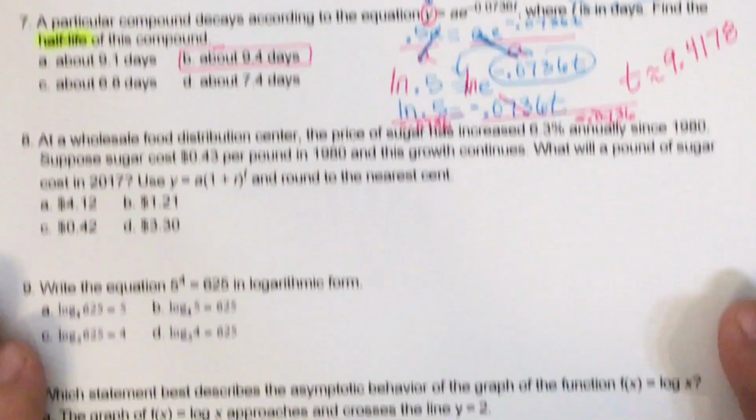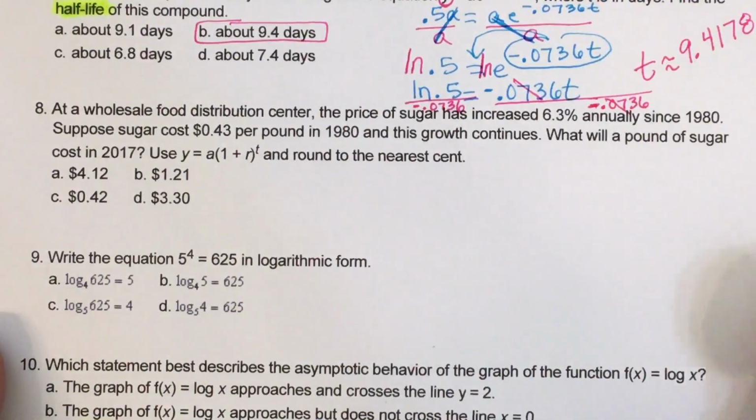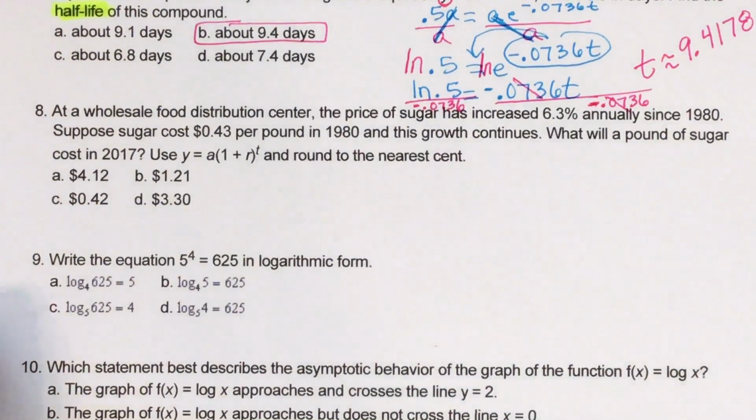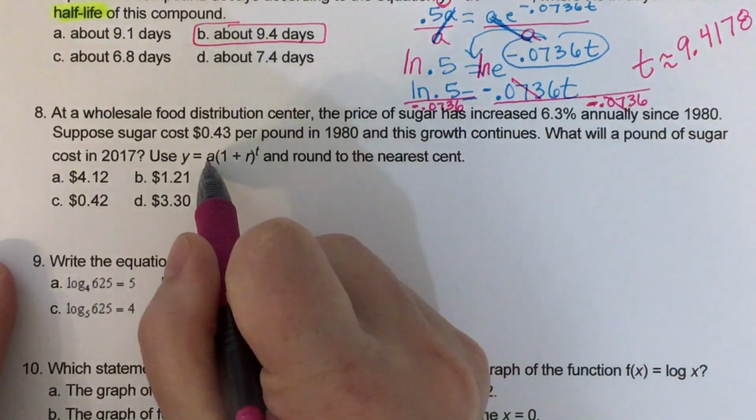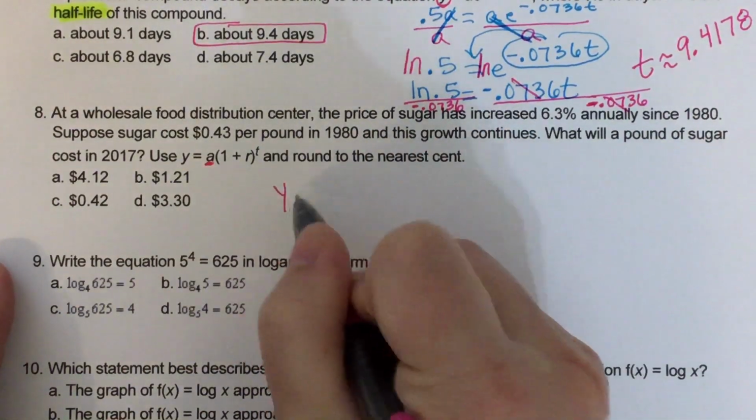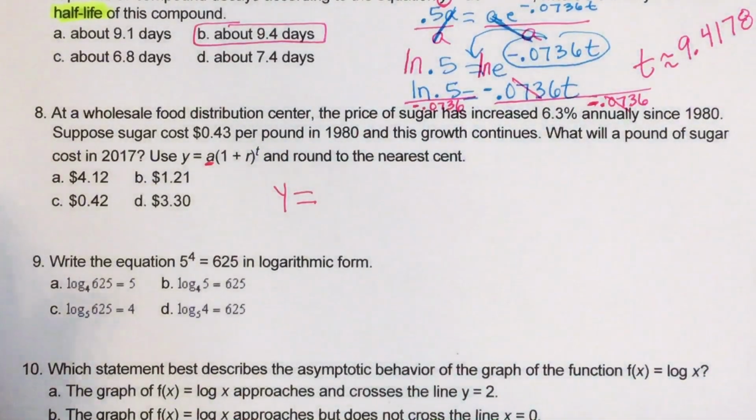Okay, next one. At a wholesale food distribution center, the price of sugar has increased 6.3% annually since 1980. Suppose sugar costs 43 cents per pound in 1980, and this growth continues. What will a pound of sugar cost in 2017? Okay, so A stands for our initial amount. So what was the initial cost of this sugar?